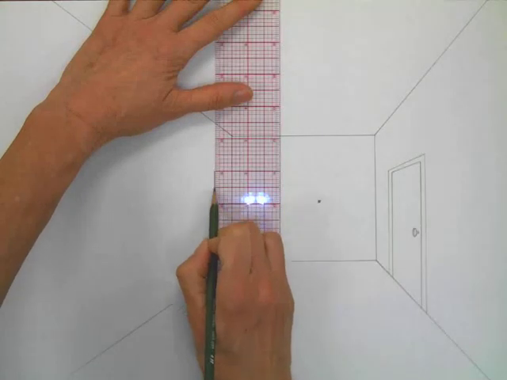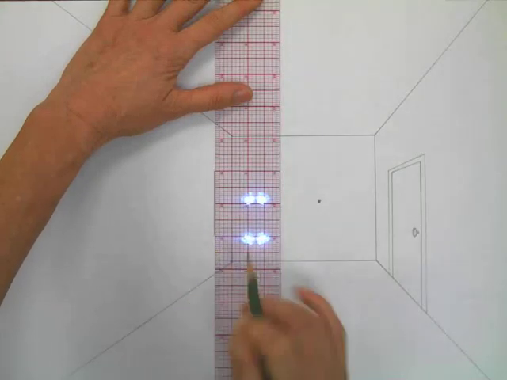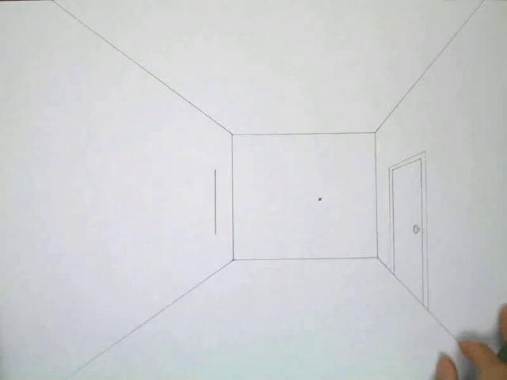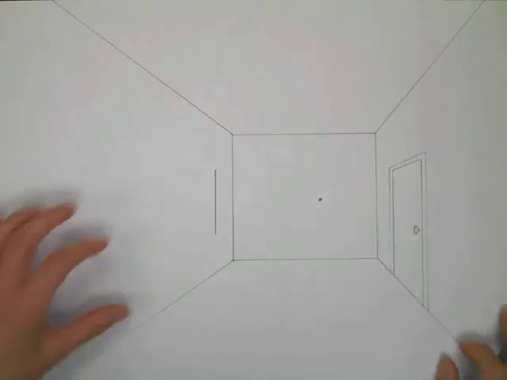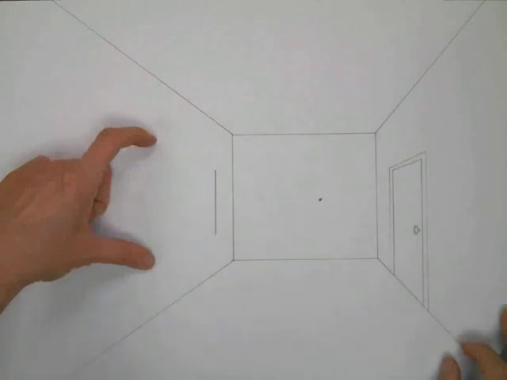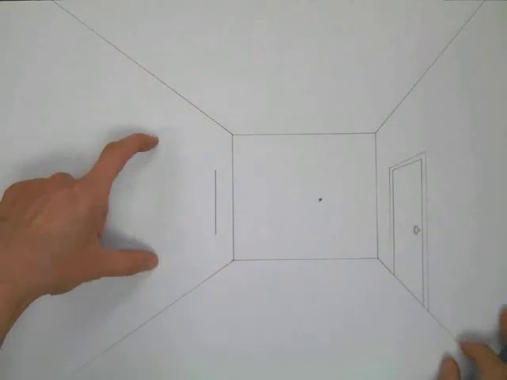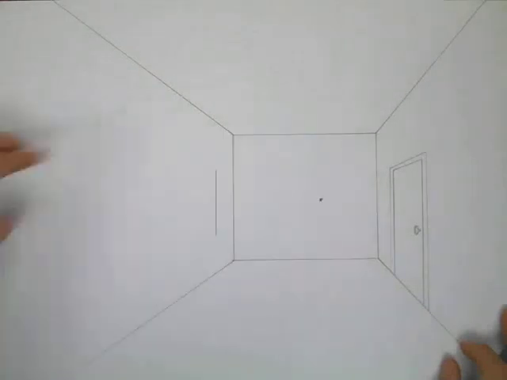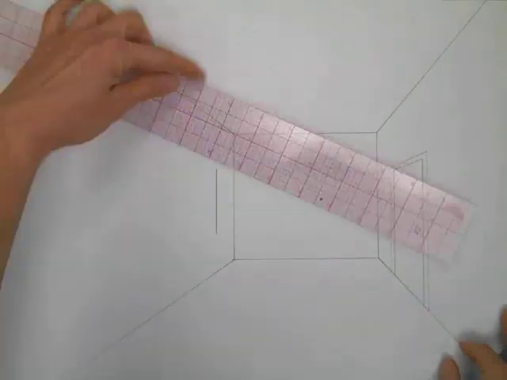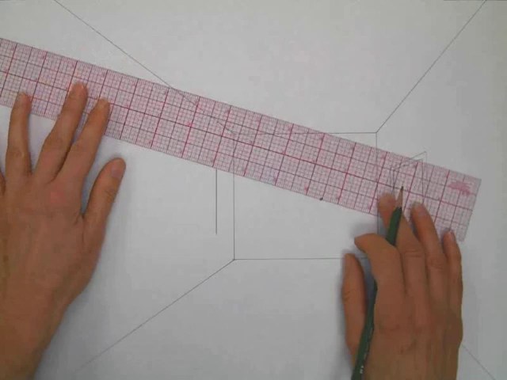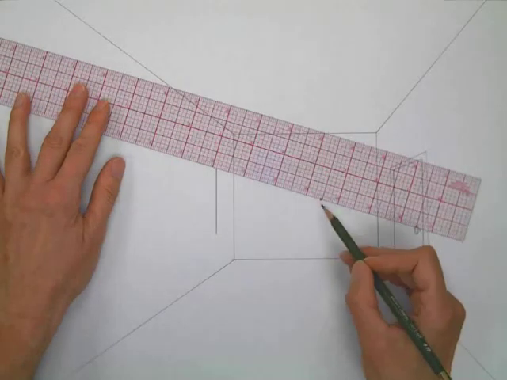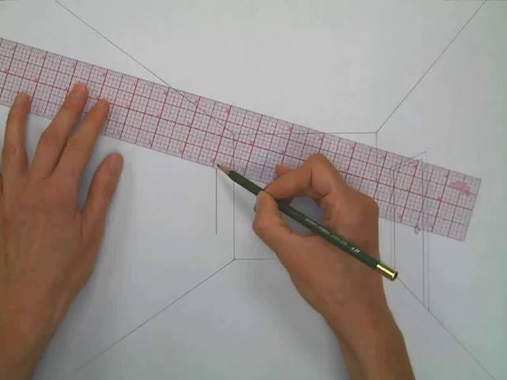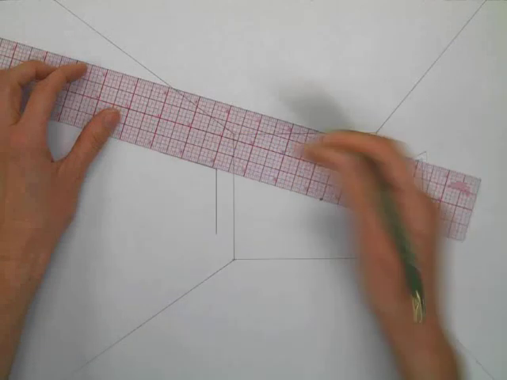So I'm just going to take a line, make it nice and vertical. That's the back edge of my window. Because the front of the window is closer to me, that's going to make the top and the bottom of the window angle to the vanishing point. So the top of the window, I line the ruler up with this point, the vanishing point, and I draw out this way.